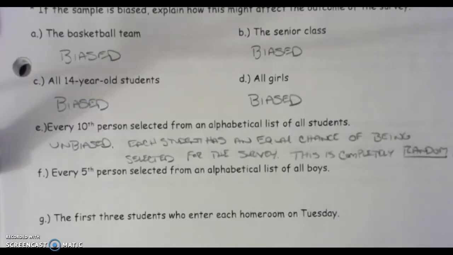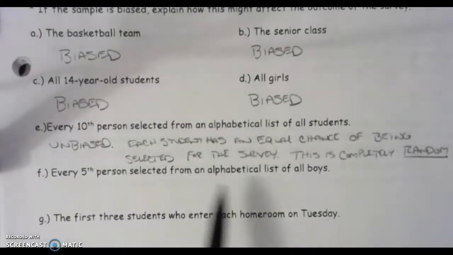Okay, and letter F, we're going to select every 5th person selected from an alphabetical list of all boys. And starting off, this sounds pretty good. Every 5th person selected from an alphabetical list.